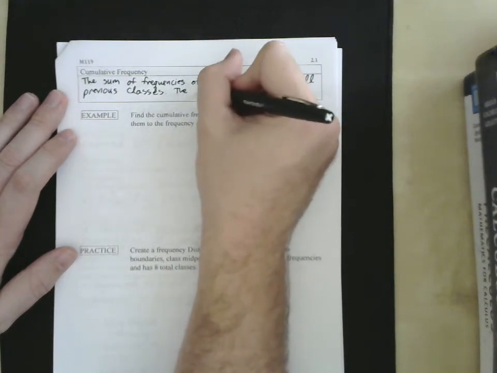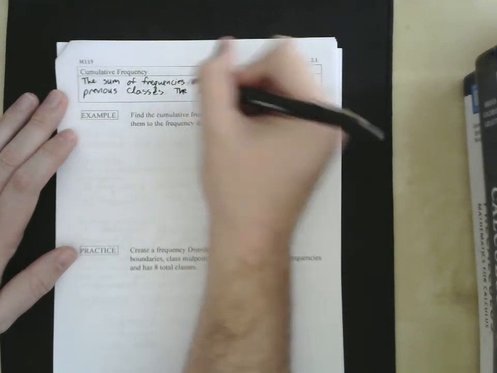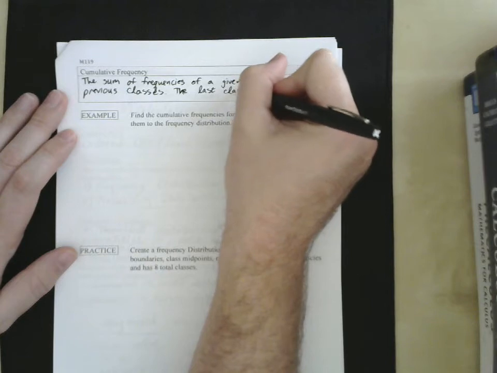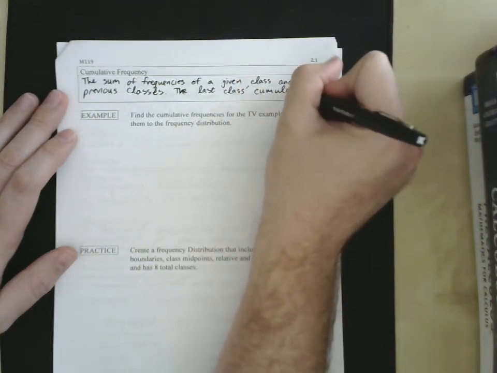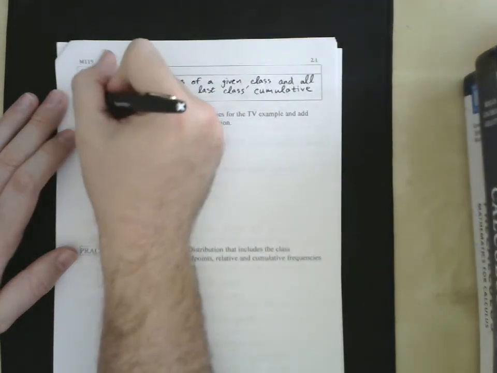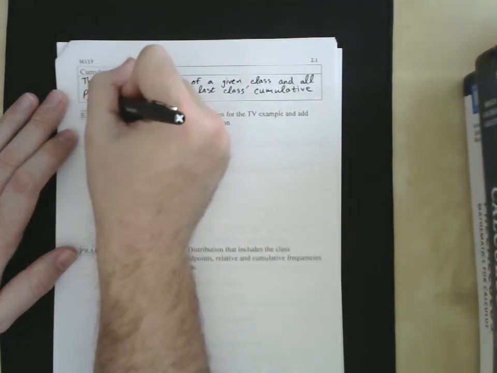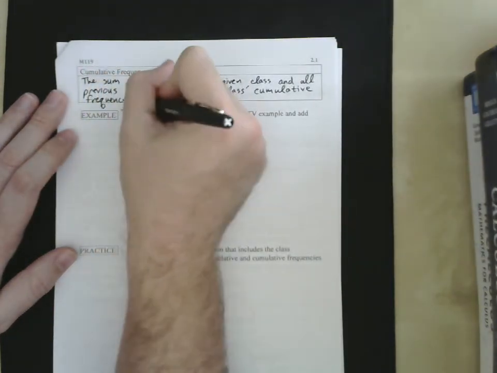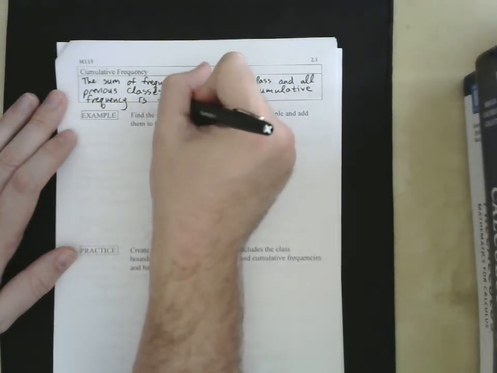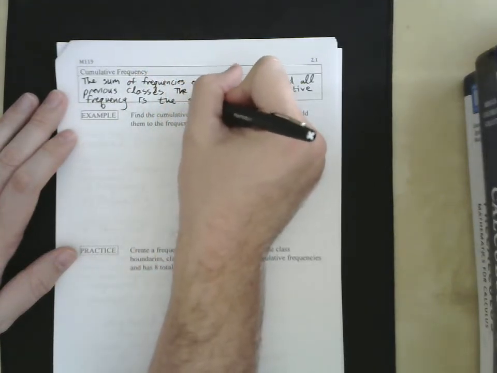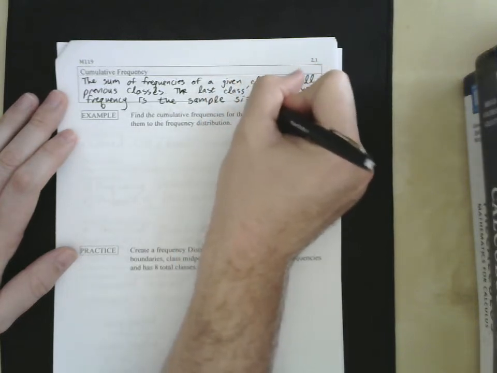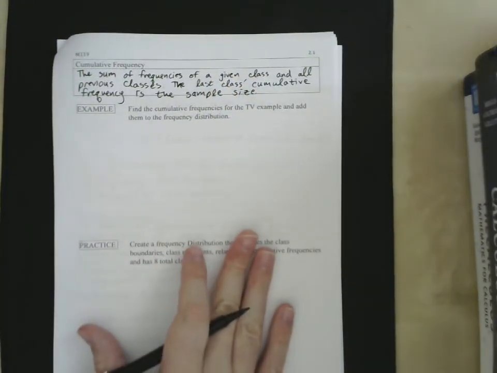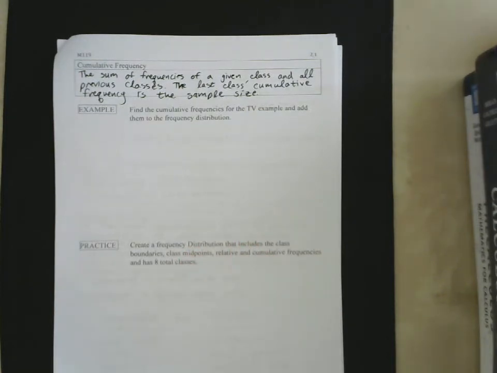The last class's cumulative frequency is the sample size. So this is a little specific to when you need this, when you don't need this.